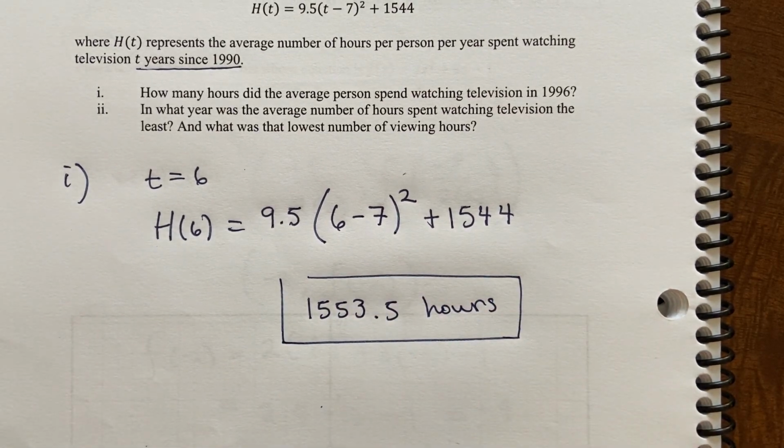Okay. In what year was the average number of hours spent watching TV the least? And what was that lowest number of viewing hours?